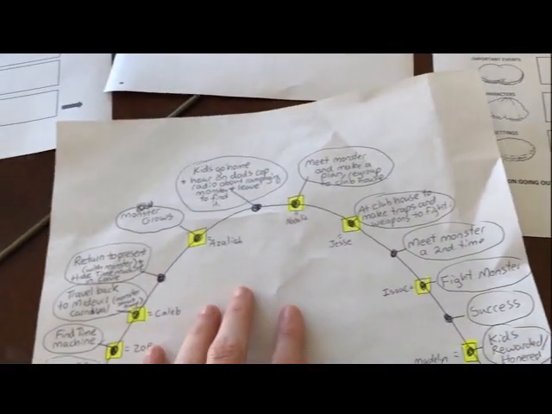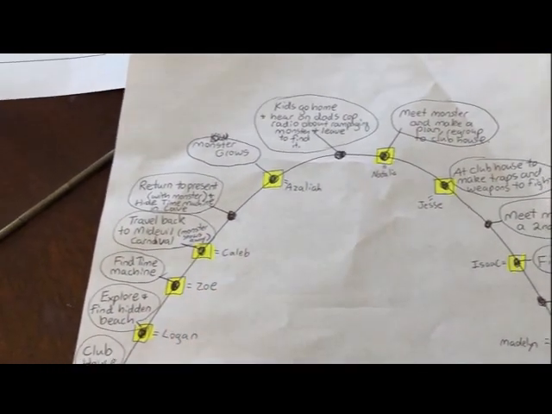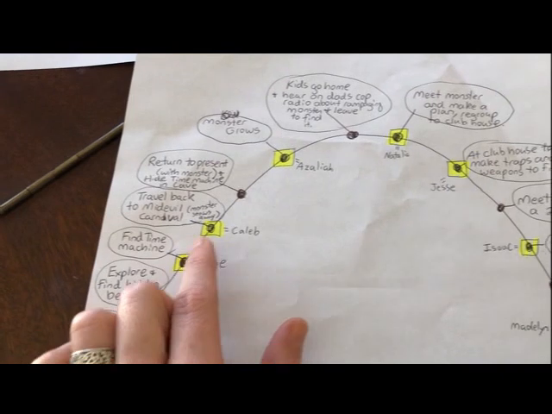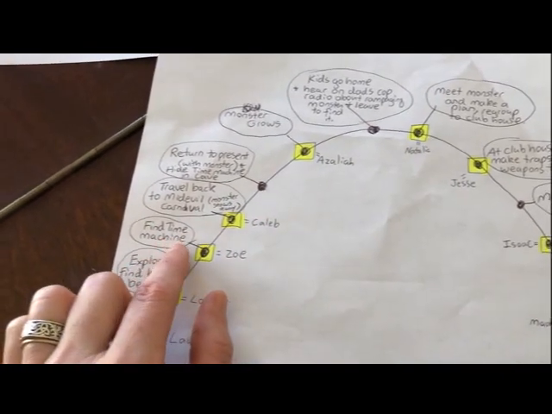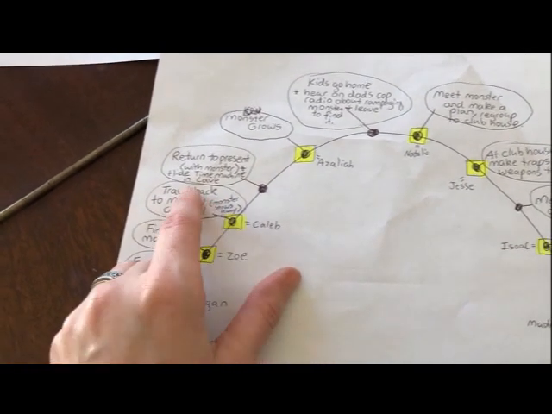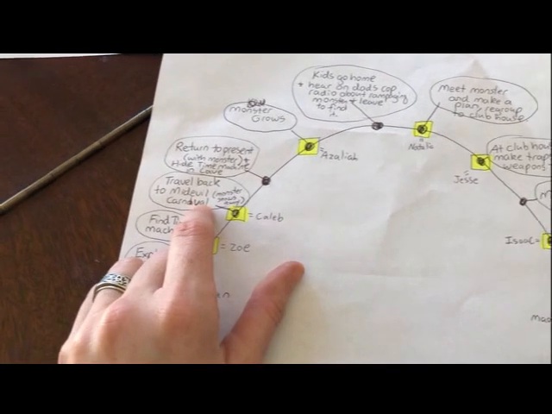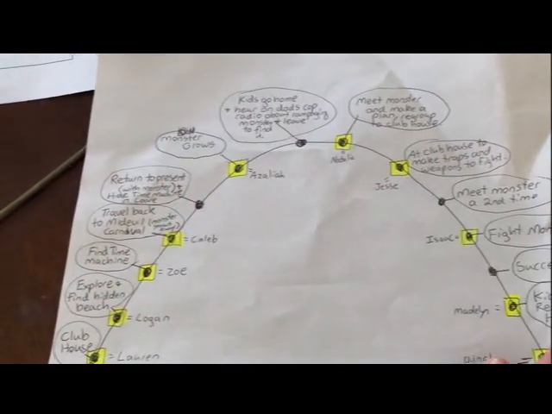So how do you pick that? Well, you have to consider whose paragraph you are going to next. Zoe is going into Caleb's, right? Zoe finds the time machine at that hidden beach, and Caleb, in his paragraph, is going to be traveling back in time to a medieval carnival, and that's when the monster shows up, and all this stuff happens next.